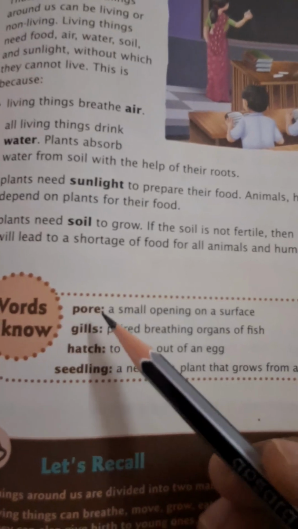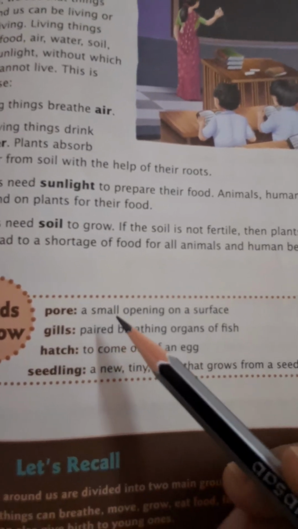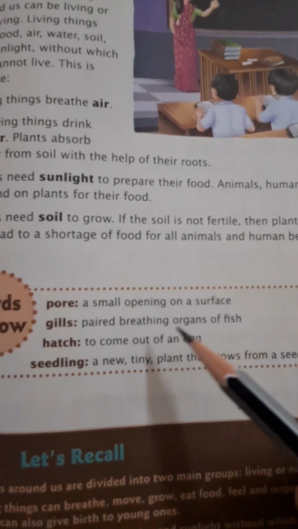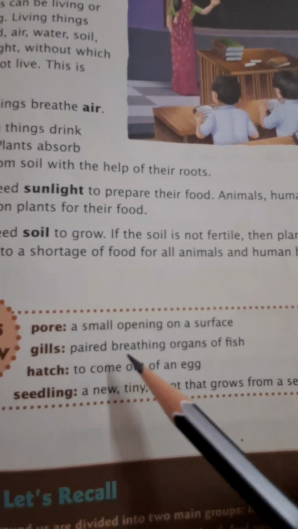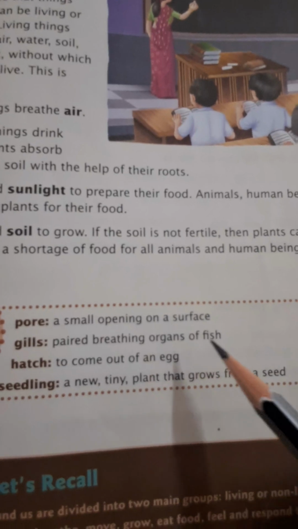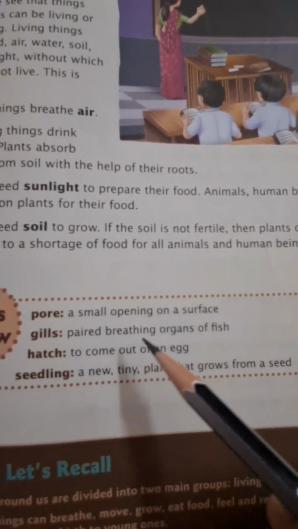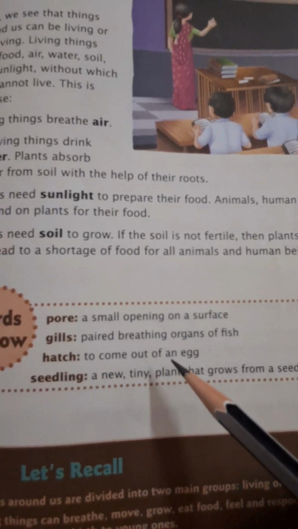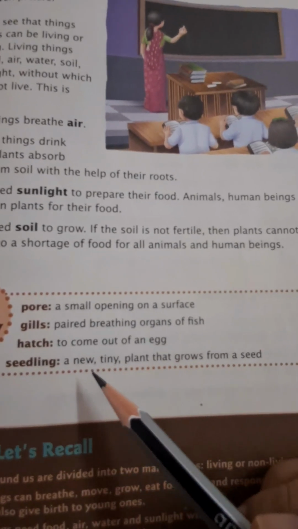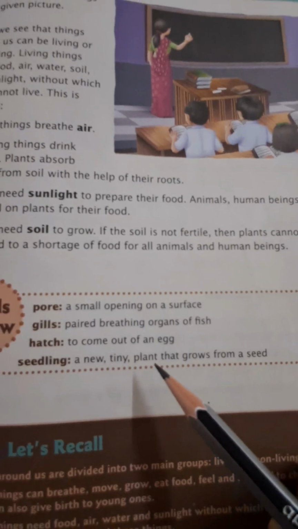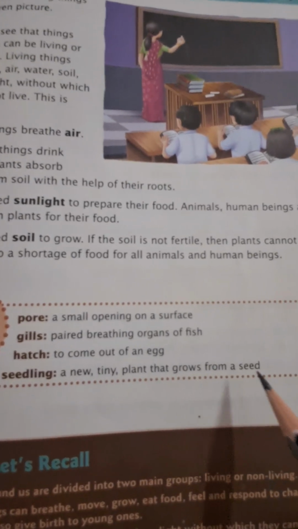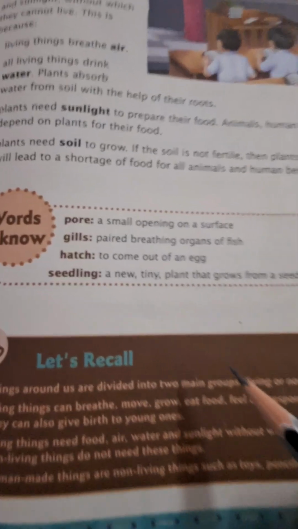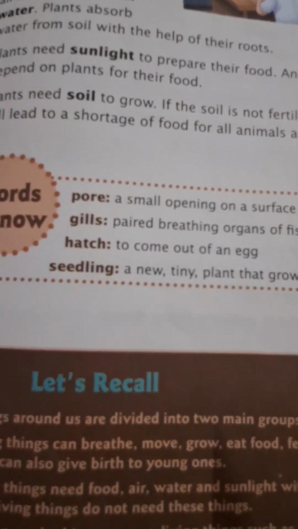Here are the words to know. First one, pore. It is nothing but a small opening on a surface. We call that a pore. Second one, gills, paired breathing organs of fish. So it is an organ of fish. Hatch means to come out of an egg. Seedling is nothing but a new tiny plant that grows from a seed. We call that a seedling. Then we will move on to the let's recall.